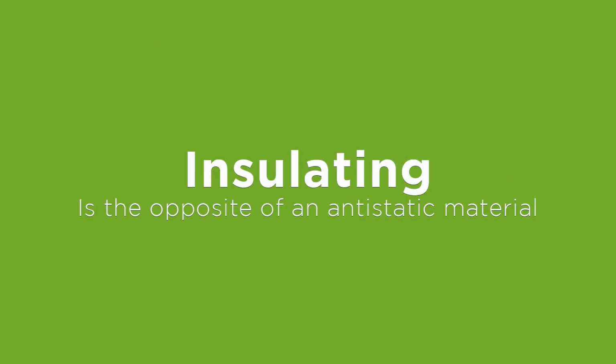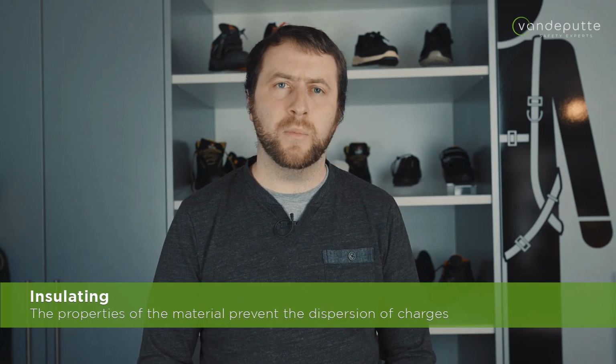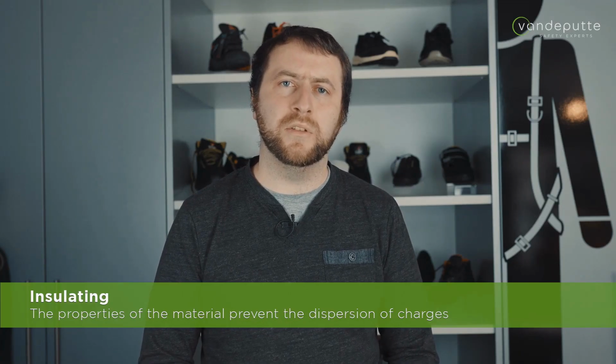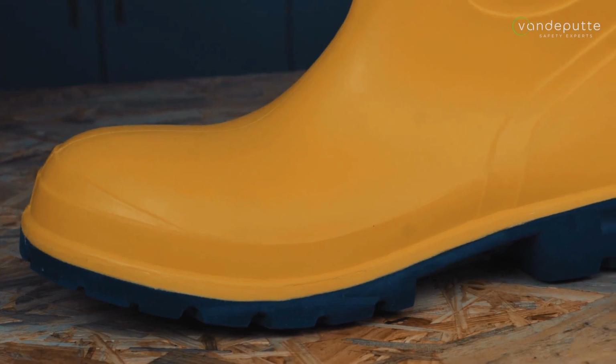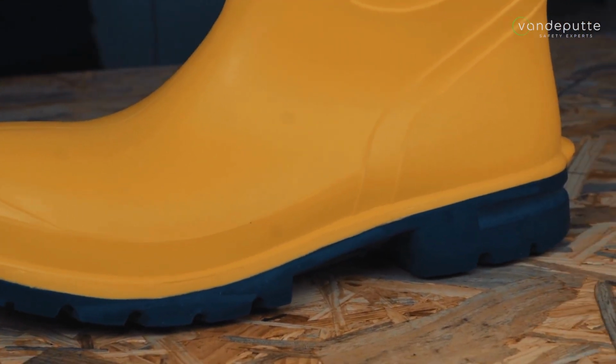An electrically insulating material is, in a sense, the opposite of an anti-static material. The properties of the material prevent the spread of charges, which means that no electrical current can be transmitted through the material. When working with electricity, you want to disconnect the electrical circuit you are working on. If that is not possible, you need to isolate yourself. In other words, you want a high resistance because charges always choose the path of least resistance. A good example is the electrician standing on a rubber mat or the rubber soles of electrically insulating boots.